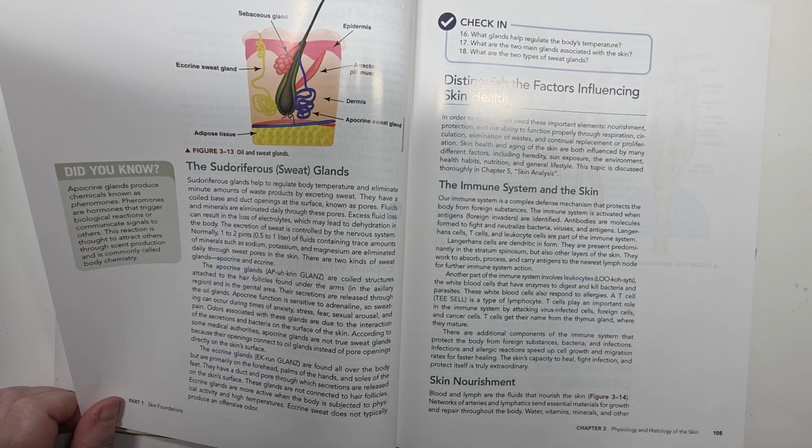Check-in. What glands help to regulate the body's temperature? What are the two main glands associated with the skin? What are the two types of sweat glands?